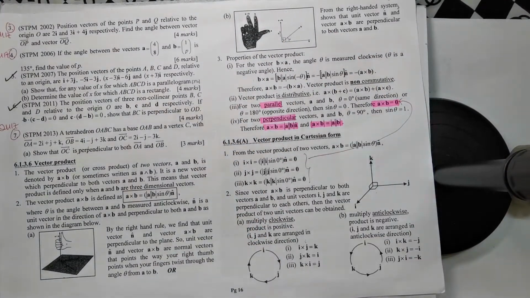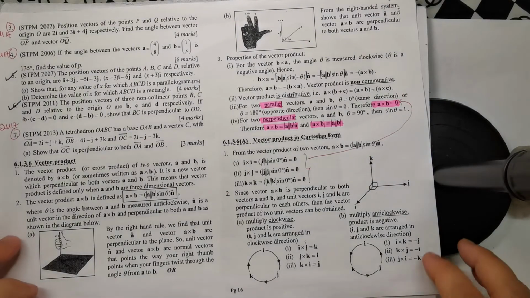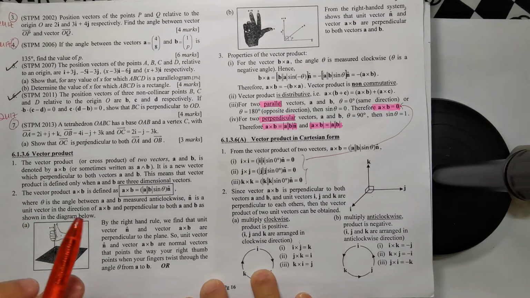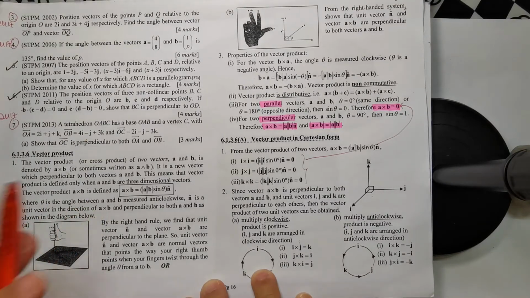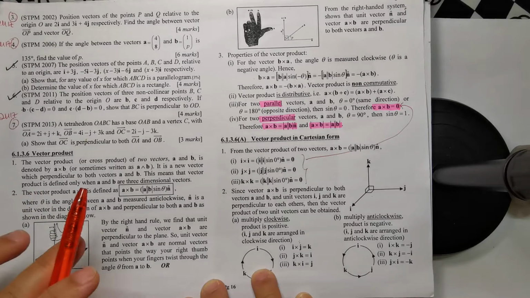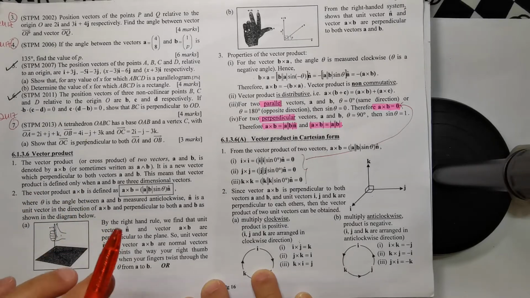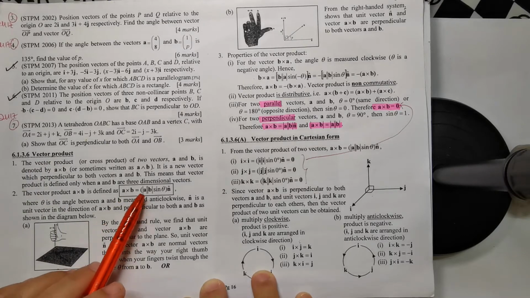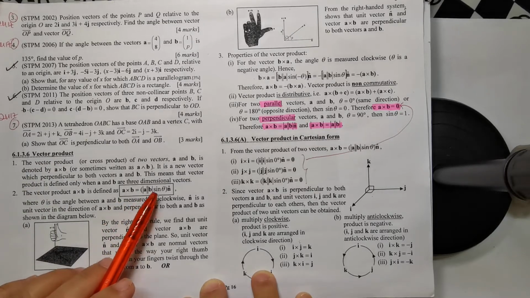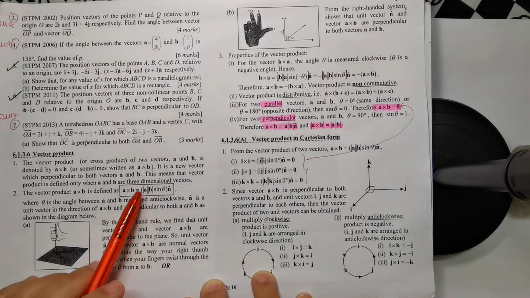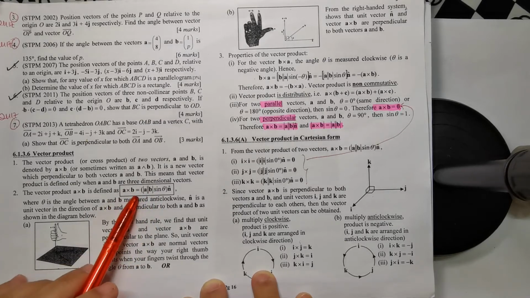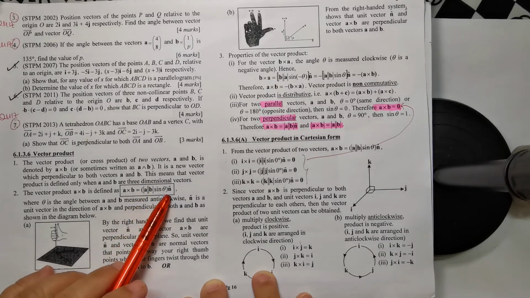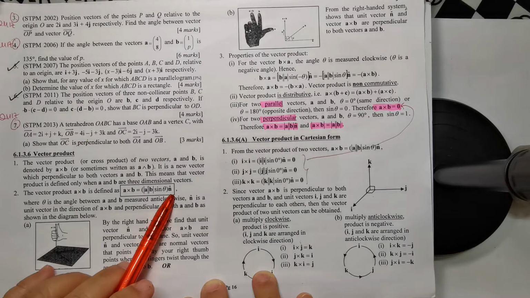And what is the formula to calculate A cross B? Remember, the dot product, scalar product, A dot B is modulus A modulus B cos theta. The vector product is modulus A modulus B but sine theta. And just now we said A cross B is another new vector, so it cannot be a scalar, it should be a vector. So it's multiplied with n hat. N hat is a unit vector.